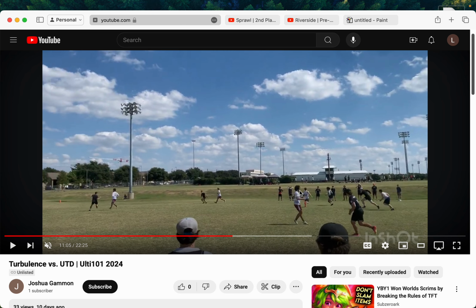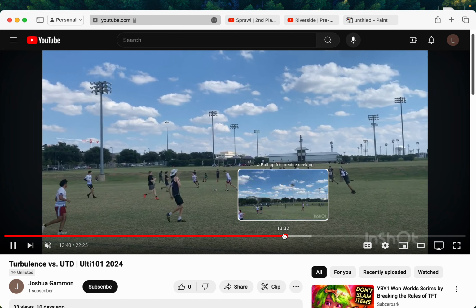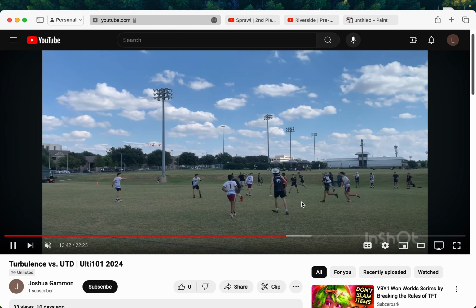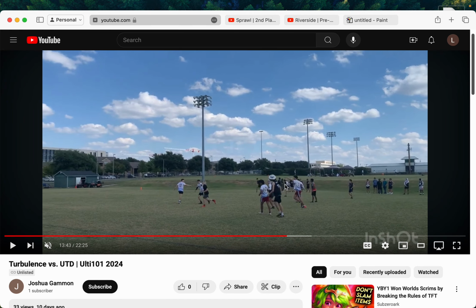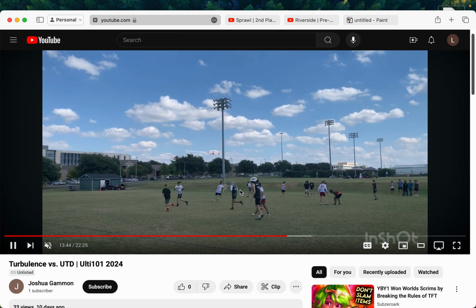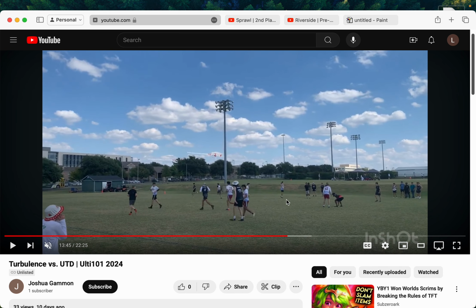In this next clip, we're going to look at Will guarding, taking away the under. So we'll see Will right here. He's chasing his man deep, which I really like. It makes a pressured throw. The guy is already way too deep. By the time any thrower gets the throw up, it's going to float, and we're going to get a 50-50 ball, which defense really likes.